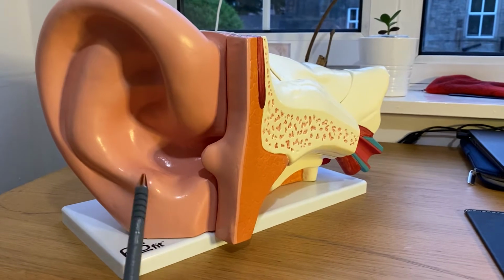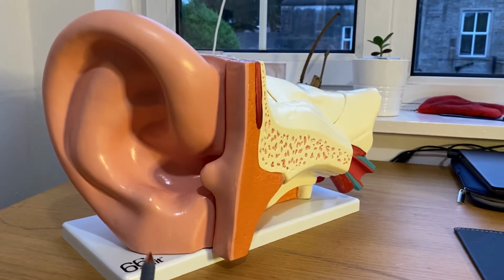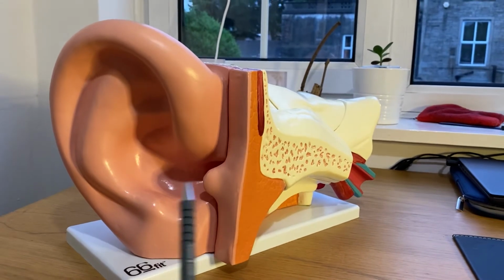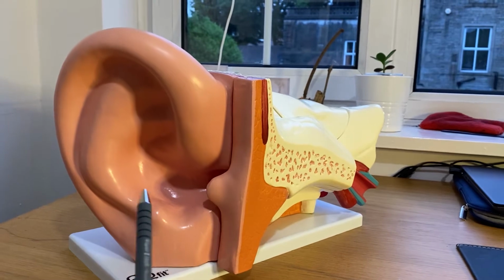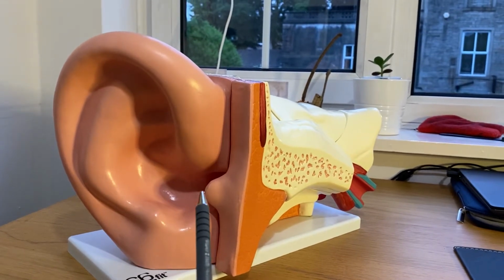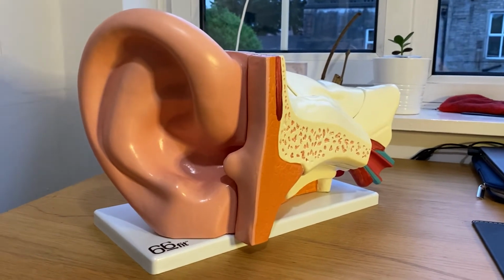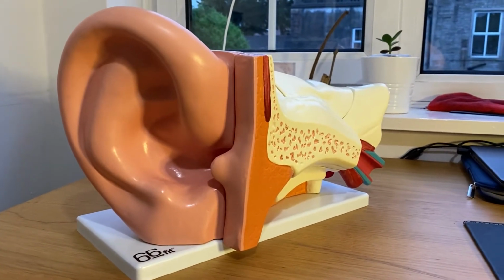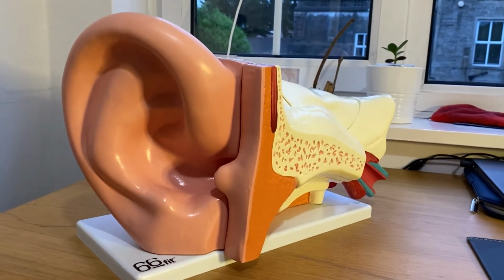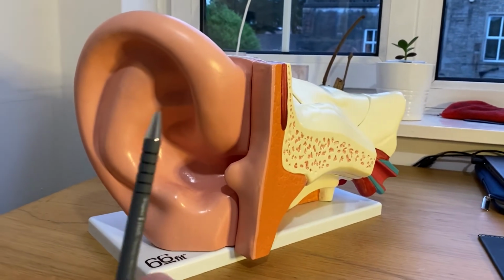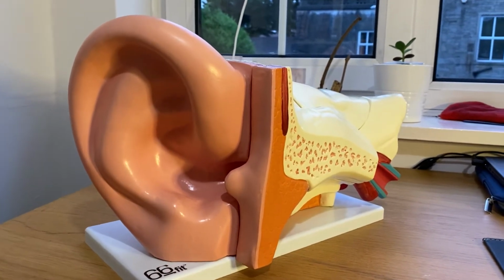We've got the tragal area, not very clear on the model, but there's the lobe or the lobule, and then the concha bowl, which is very useful in audiology terms for fitting hearing aids, and the way the ear collects sound and channels it into the eardrum. The other areas are like the helix, and we've got the anti-helix area.